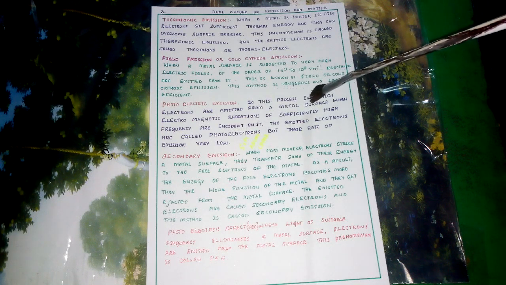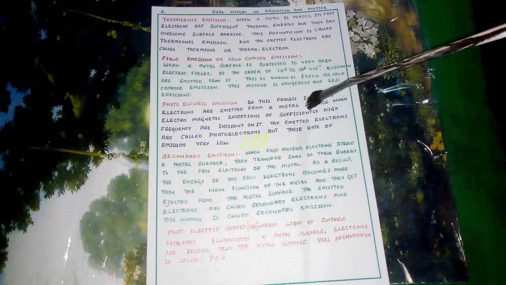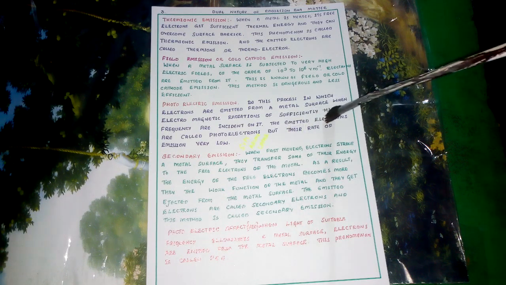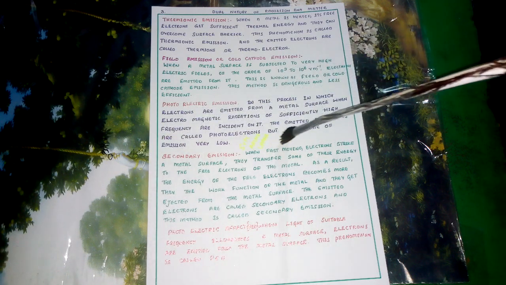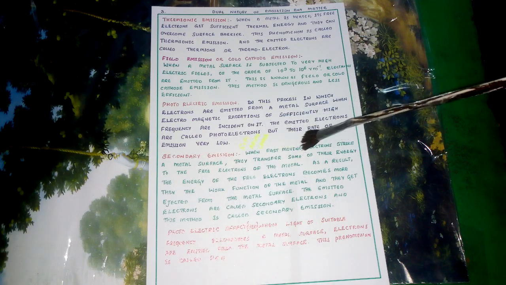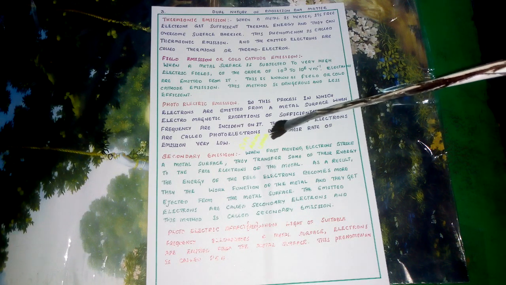In this process, electrons are emitted from the metal surface when electromagnetic radiations of sufficiently high frequency are incident on it. The emitted electrons are called photoelectrons, but their rate of emission is very low. Photoelectric emission means the process in which electrons are emitted from a metal surface when electromagnetic radiations of sufficiently high frequency are incident on it.